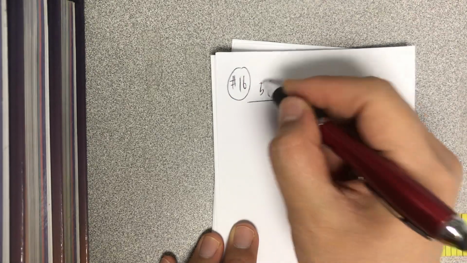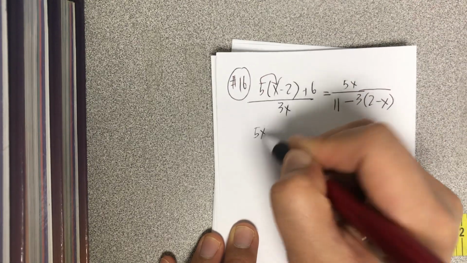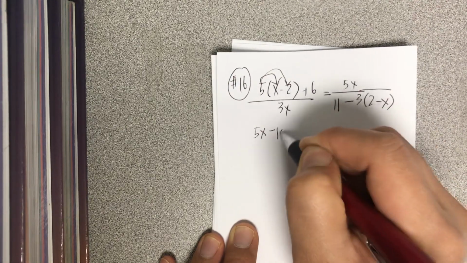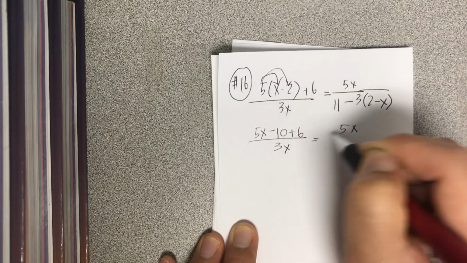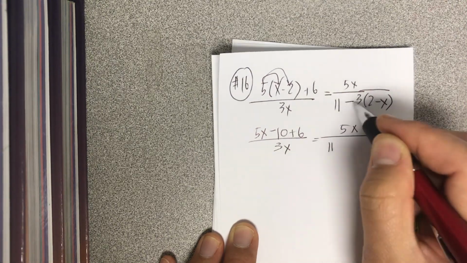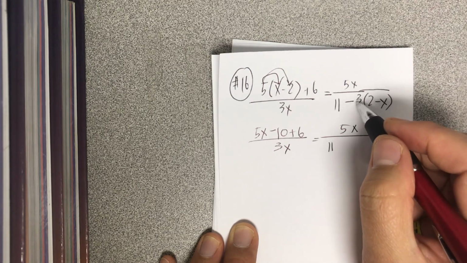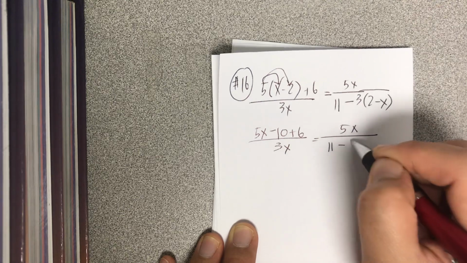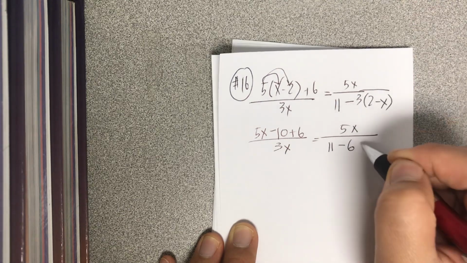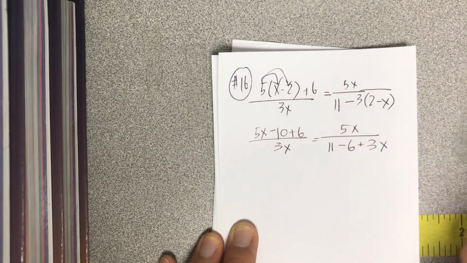So that's going to make it 5 times x is 5x. 5 times negative 2 is negative 10 plus 6 over 3x. And on this side, that's fine. But down here, we got 11. And then we got negative 3 times 2 is going to be negative 6. Negative times a negative is positive 3x.